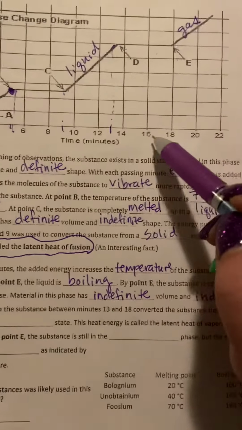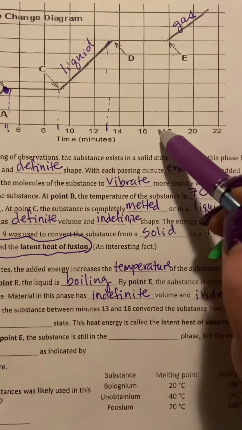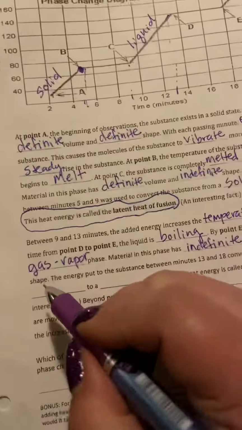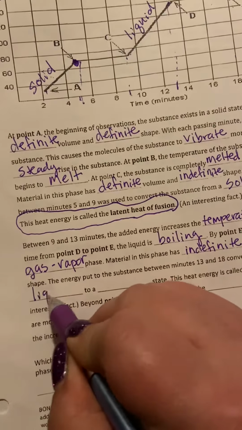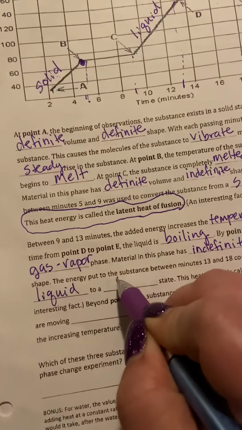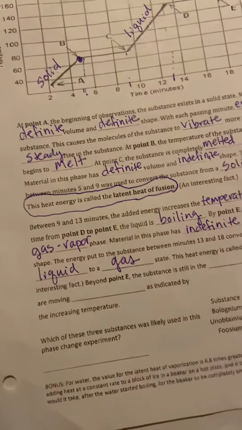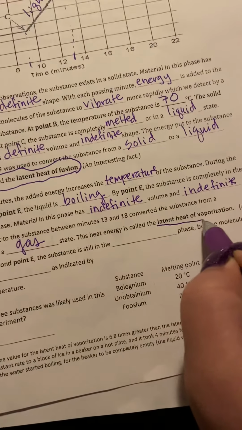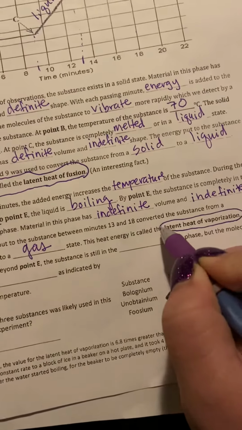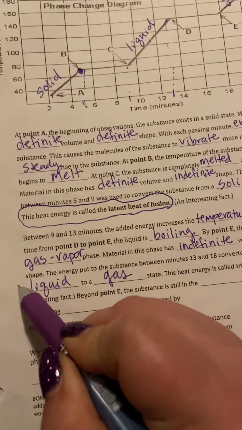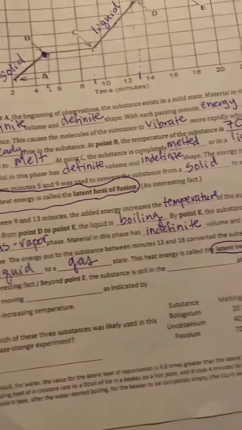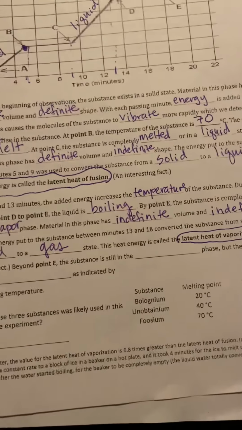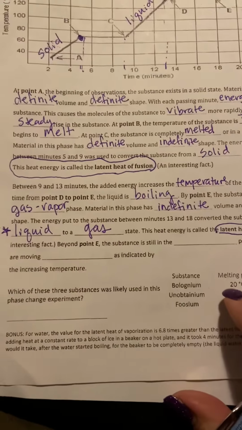So 13 to 18, if you follow 13 and you follow 18, we went from a liquid to a gas. This heat energy is called the latent heat of vaporization, which is extremely important. So understand, liquid to a gas is called latent heat of vaporization. You got to know that.